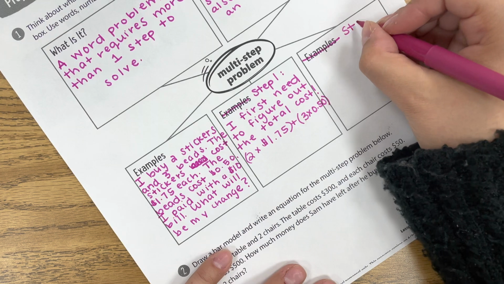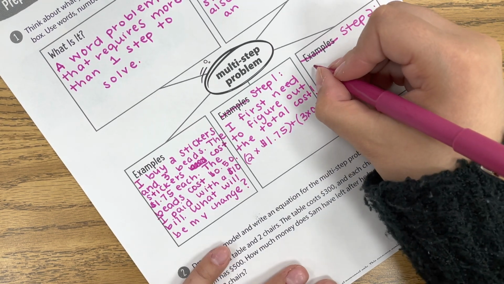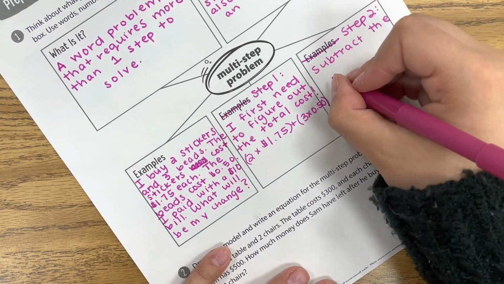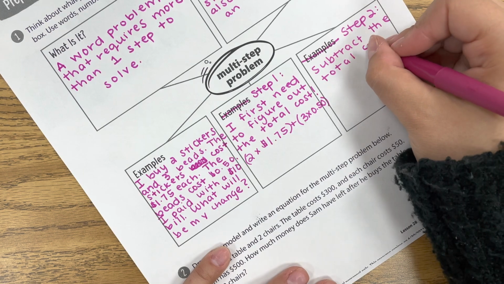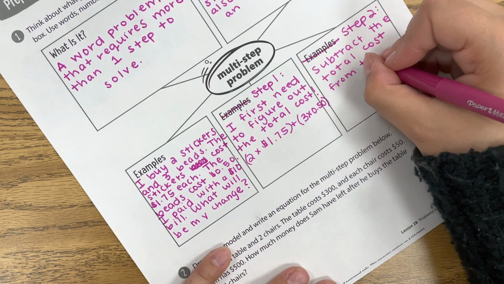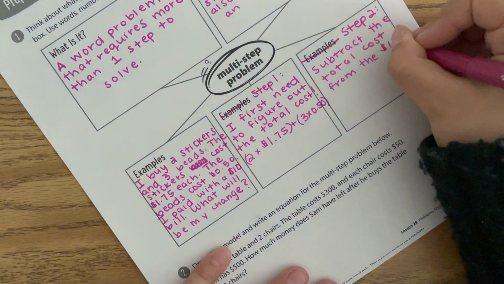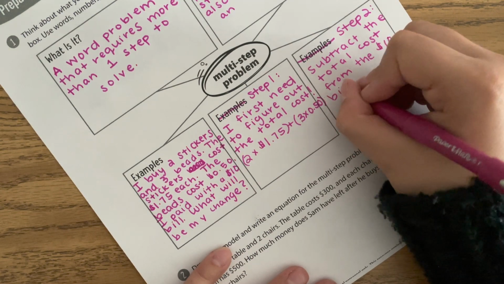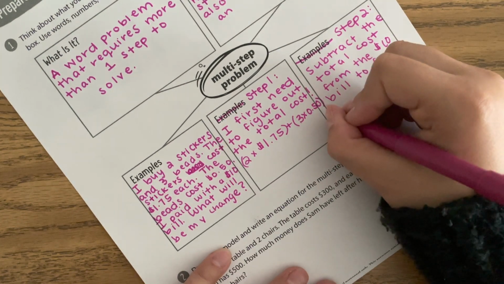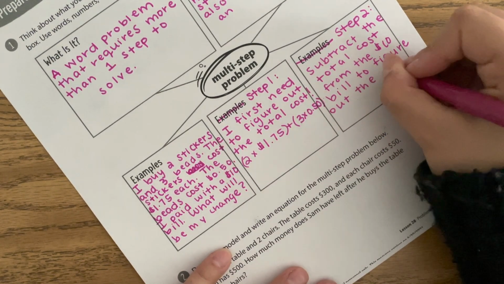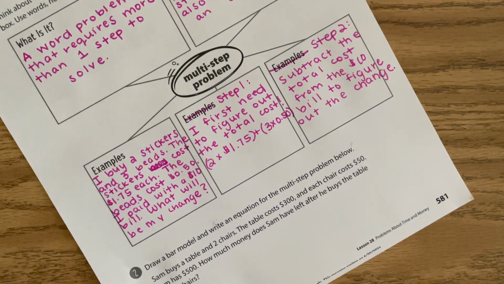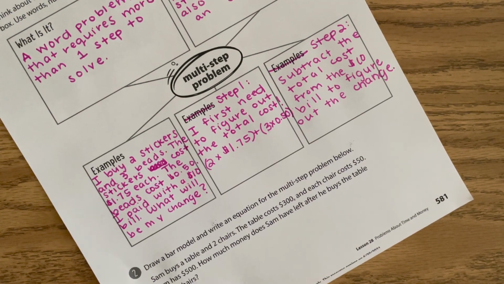And then step 2, or the final step, would be to subtract the total cost from the $10 bill. Oops, sorry friends, my lights just turned off. To figure out the change, okay? So we had to do 2 steps to get to our answer. We couldn't just do one thing to get to our final result. We had to do a step in between to get there, okay?